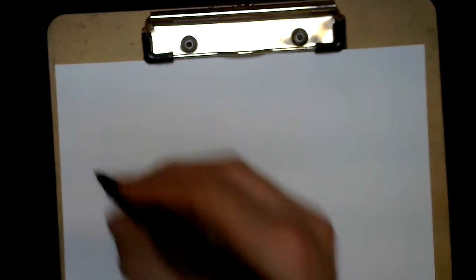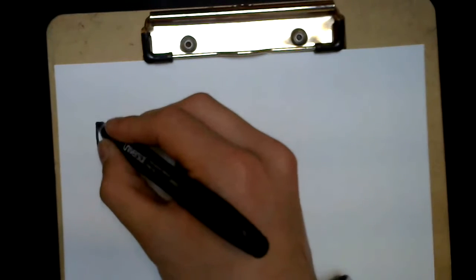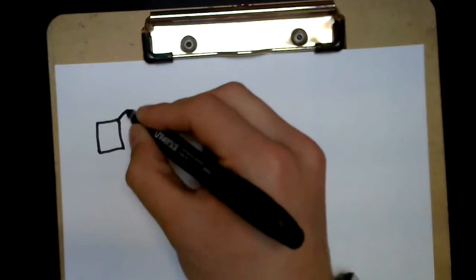Now as we go into volume, the major ones you have to know is a cube, of course. Let's see if I can draw myself a decent cube.